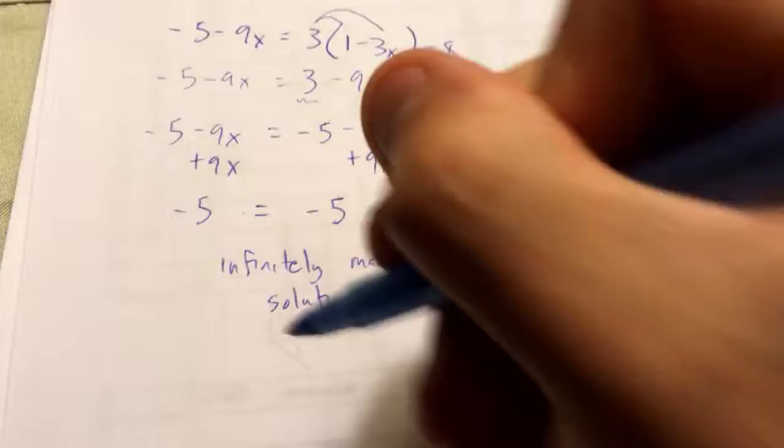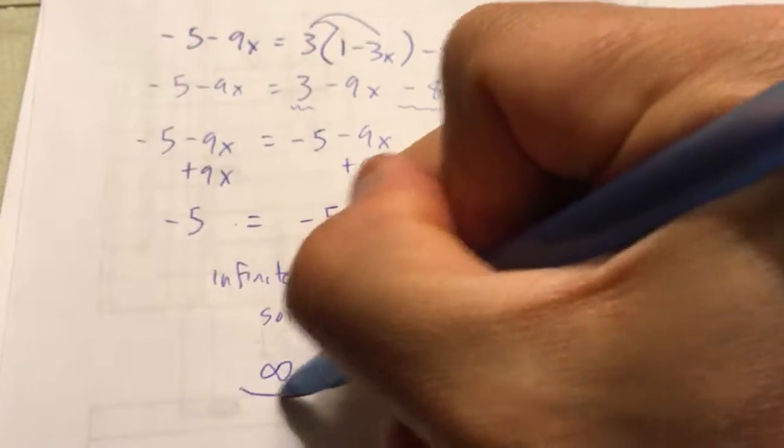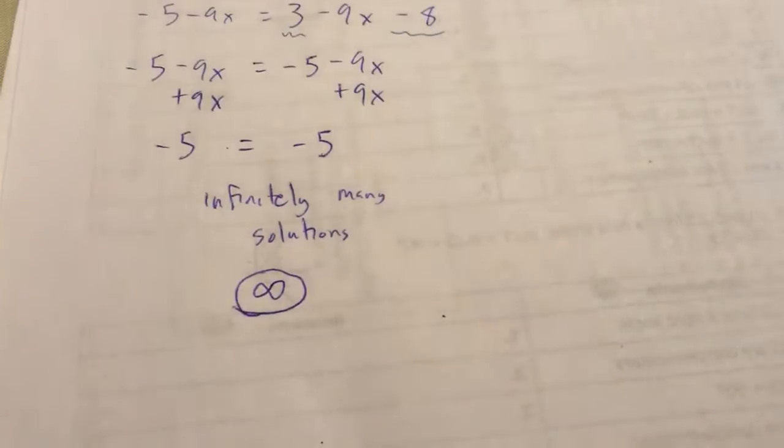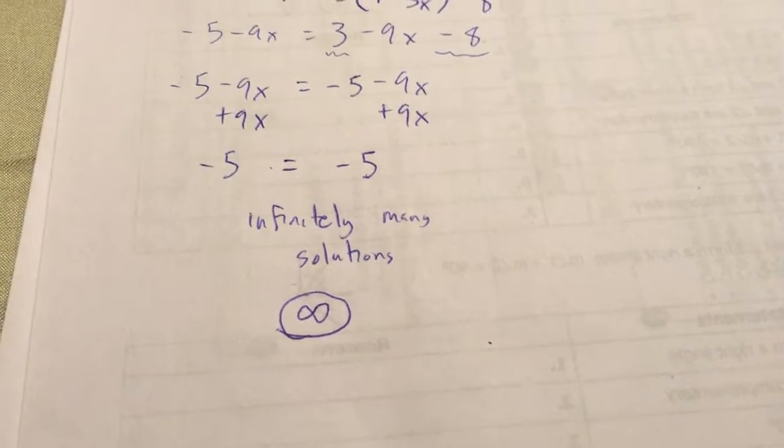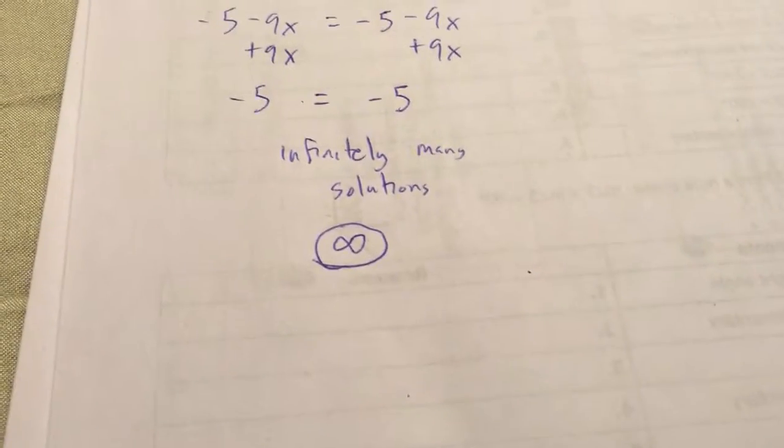Which, if you want, you can write with the symbol infinity. It's like a sideways 8. That means infinity. So, those are the first two problems from the notes right here.